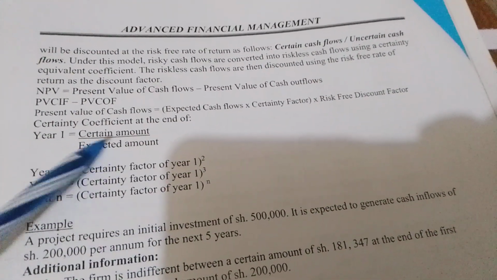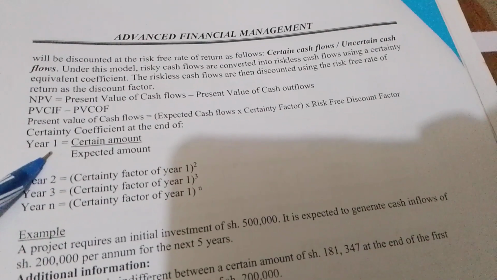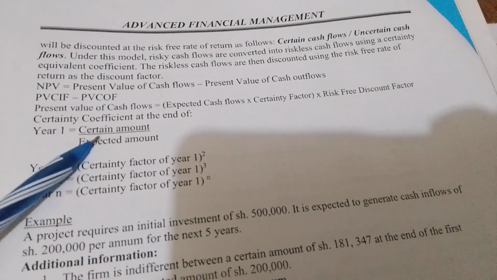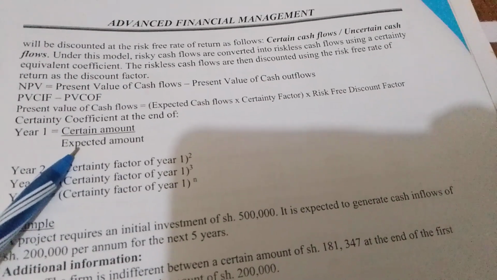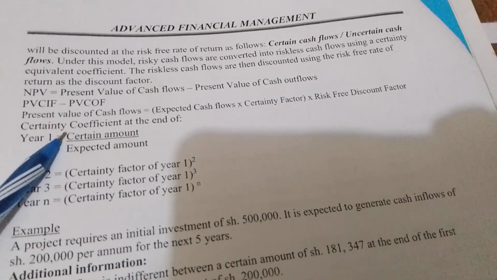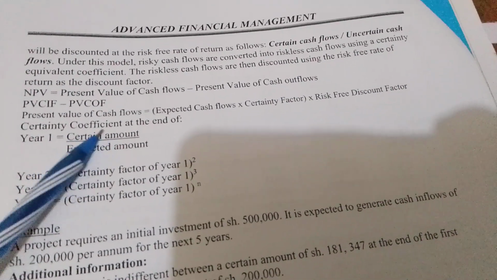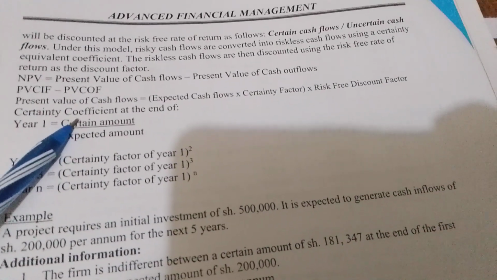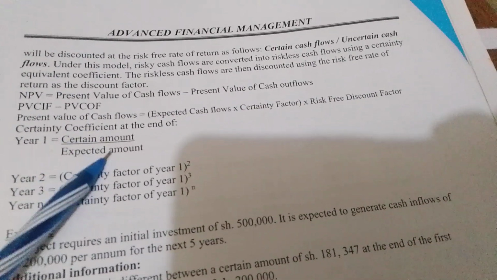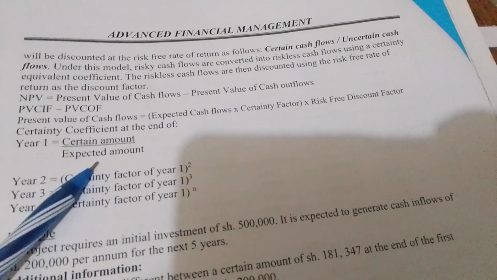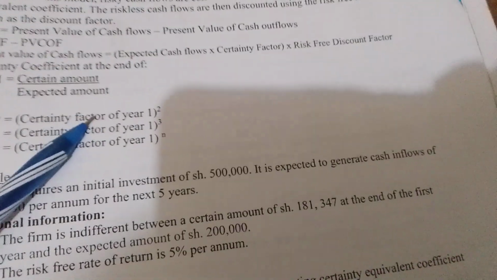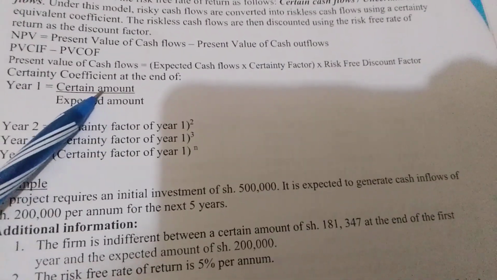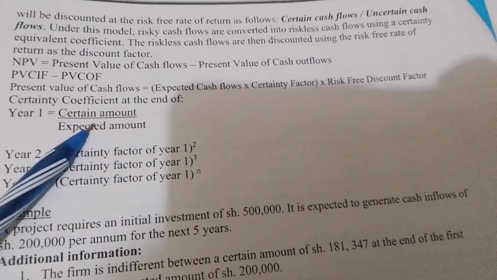Understand here, for year one, you'll be given a certain amount which you are very sure to generate. And this amount is riskless, has no risk. You'll be picking that amount, and then you'll be given another amount which you are not sure of. You divide by that amount you are not sure of.